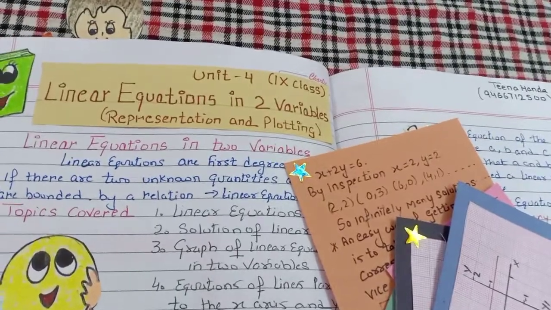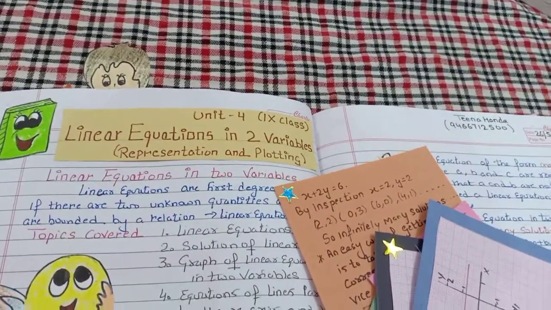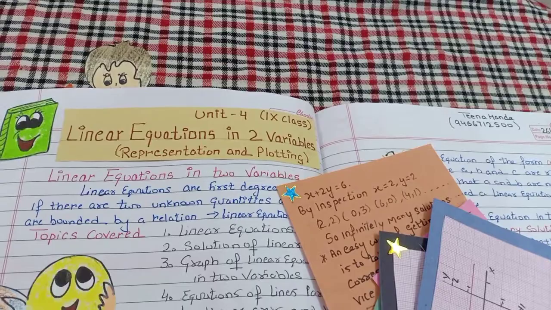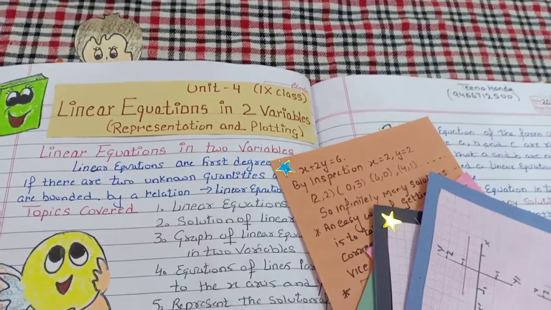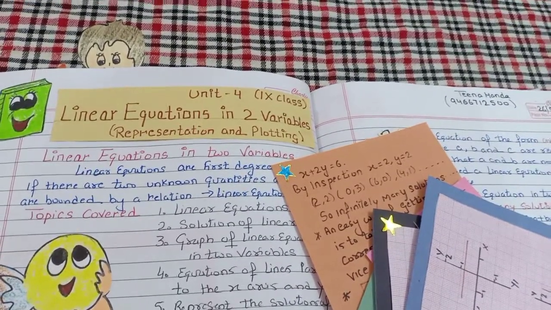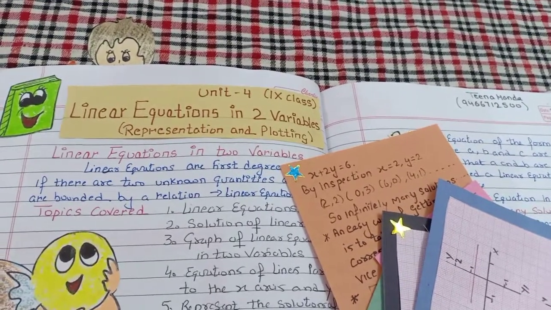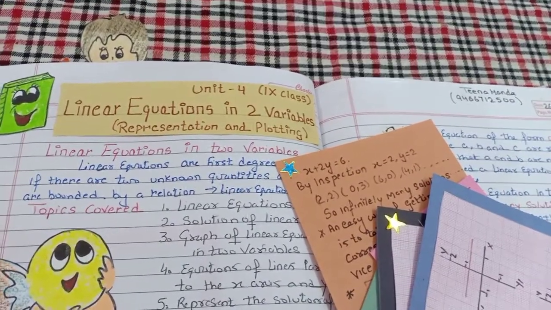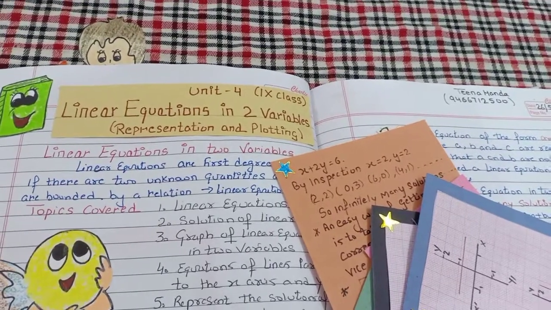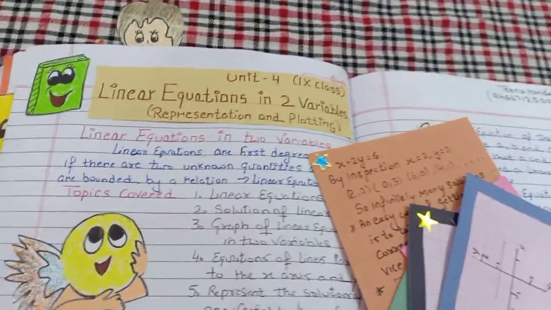I hope I have introduced this chapter to you in a very easy way. Now you go and revise these basic concepts. Today I am only introducing this chapter. Tomorrow I will start the chapter with exercise 4.1.